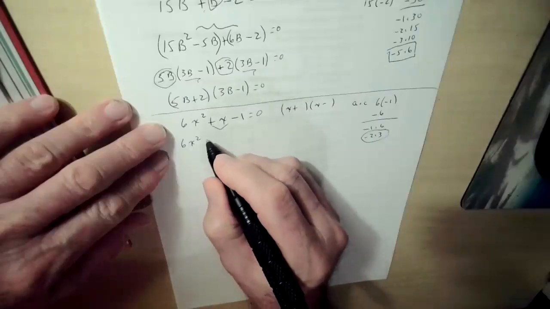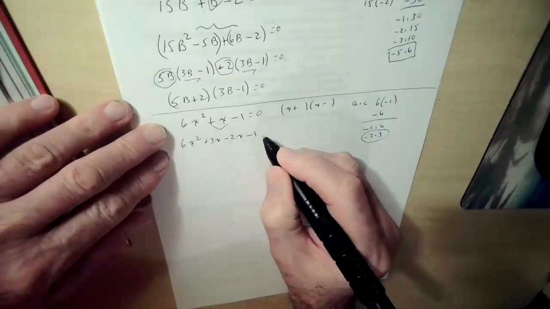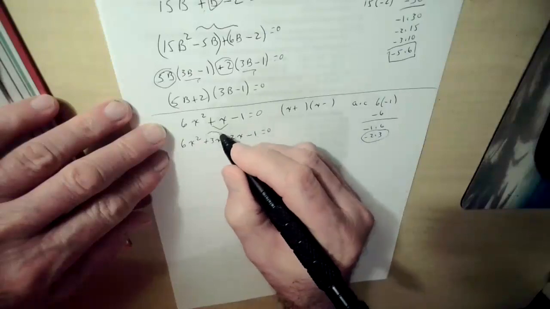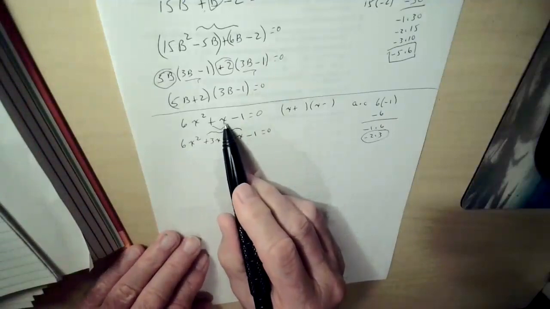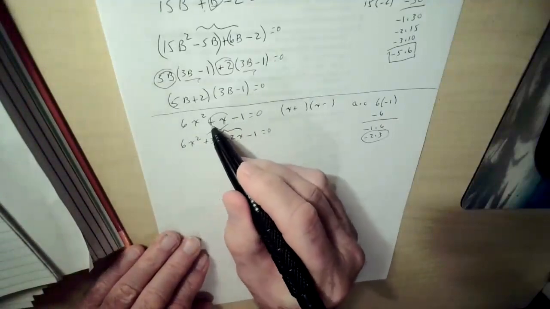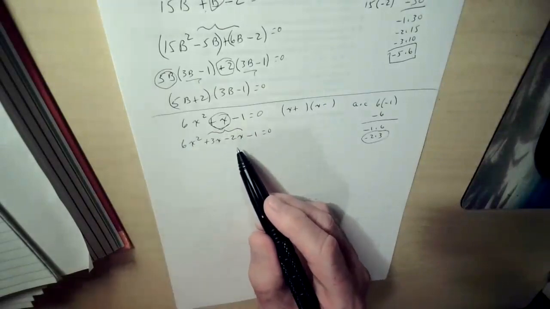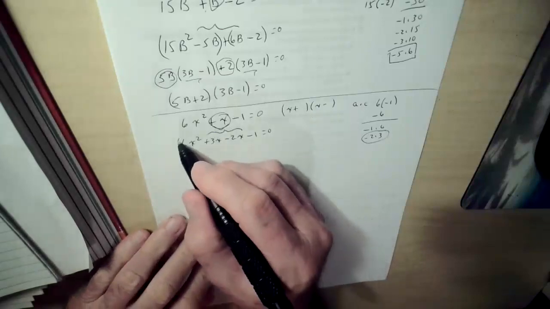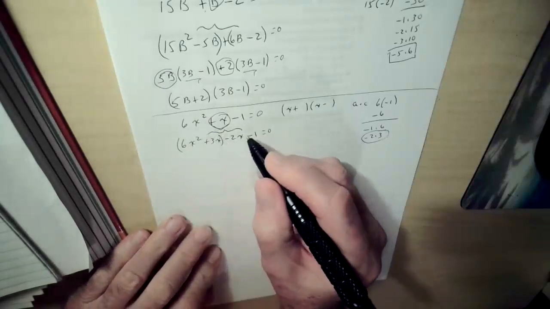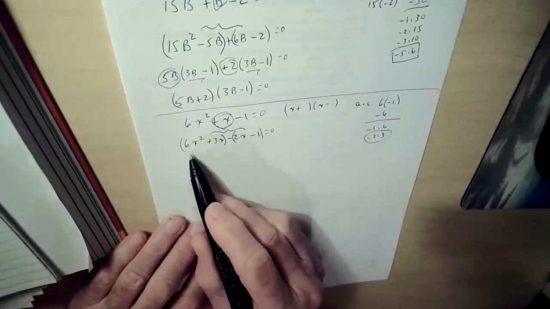Now, again, we're going to split this into these two terms. 3x minus 2x minus 1 equals 0. Okay, these two terms here are nothing more than this. Okay, 3x minus 2x or 1x, positive 1x. Now we're going to group them together.